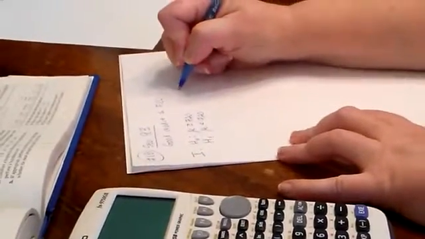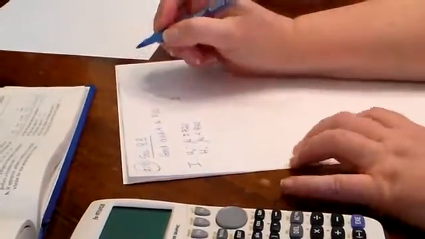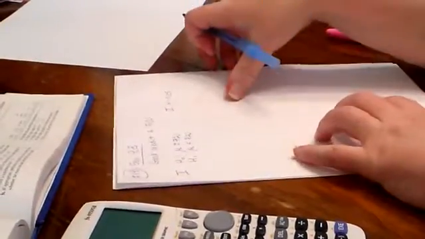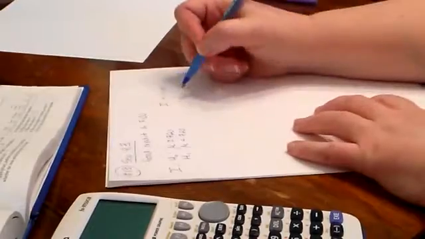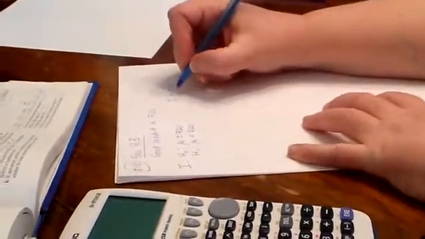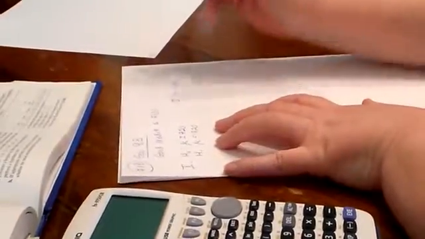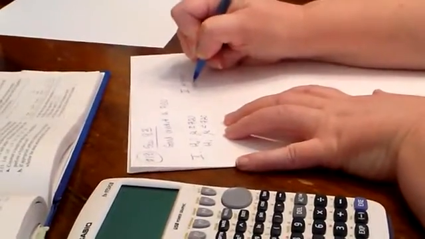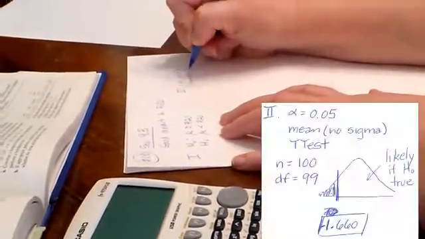Step 2. We need to find alpha. So the end of the problem says use alpha equal to 0.05. So we're using 5% as our cutoff between likely and unlikely again. This is a mean, and we don't have a population standard deviation, no sigma.